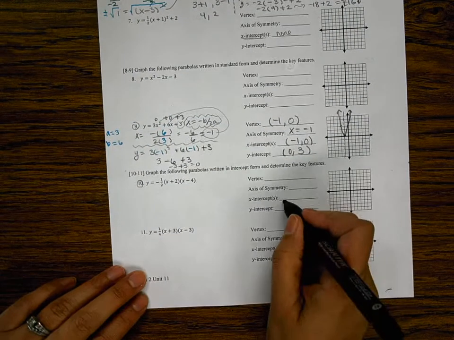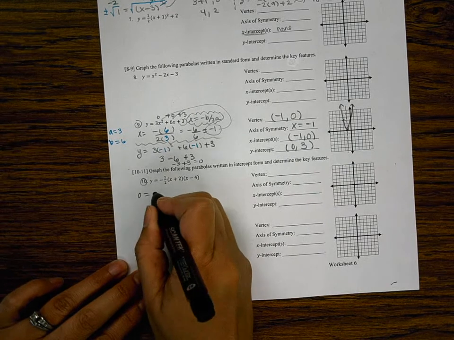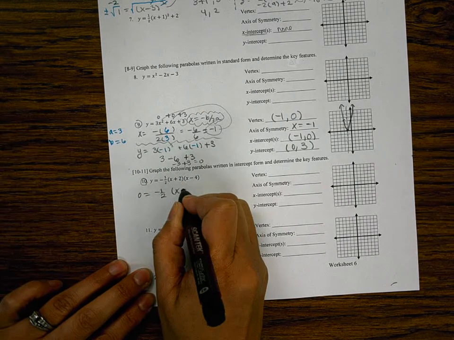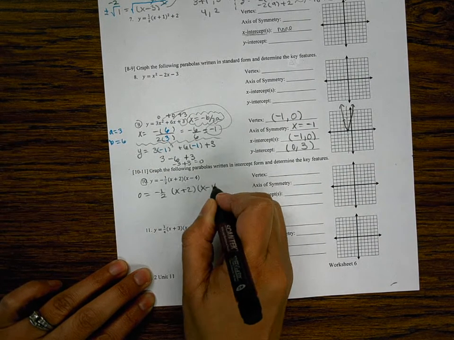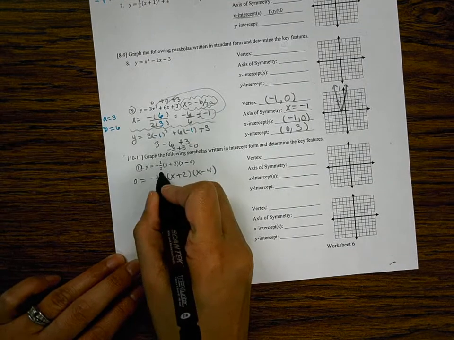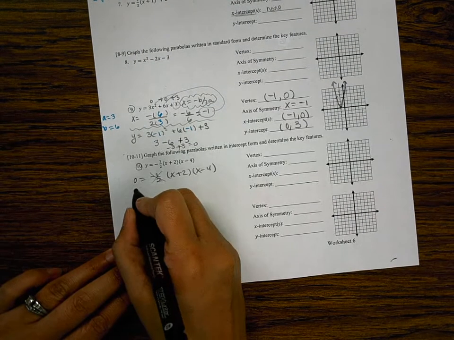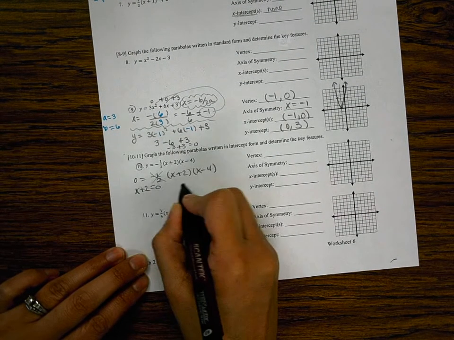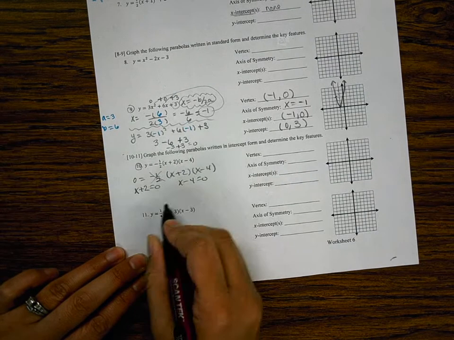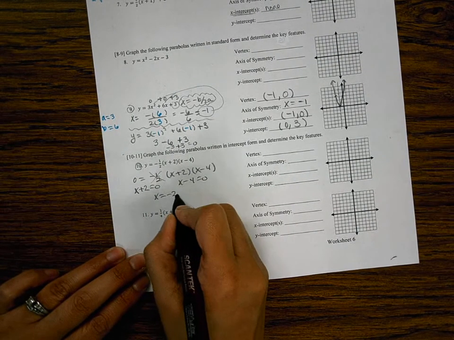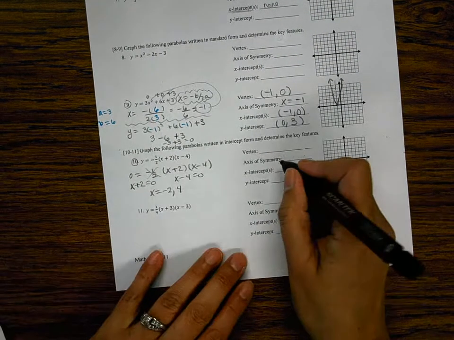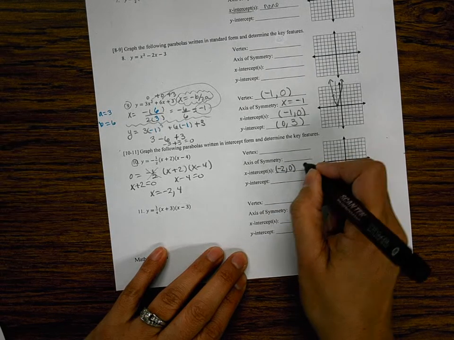X-intercepts, I set the equation equal to 0, and I solve. 0 product property. Negative 1/2 by itself is not going to equal 0. X plus 2 equals 0. X minus 4 equals 0. Subtract, you get negative 2. Add, you get positive 4. So negative 2, 0, and 4, 0.